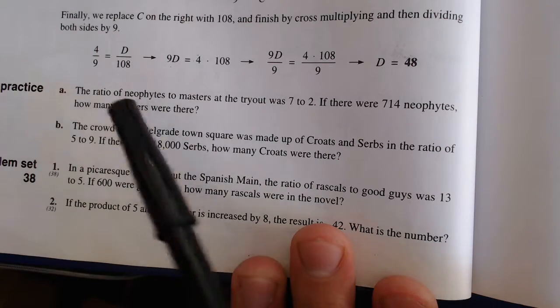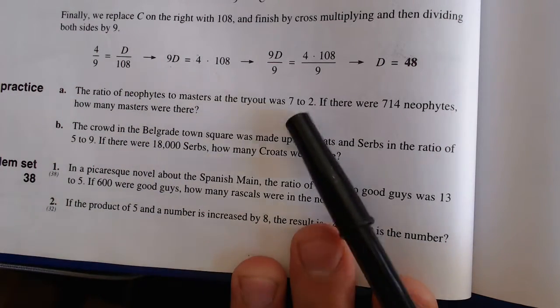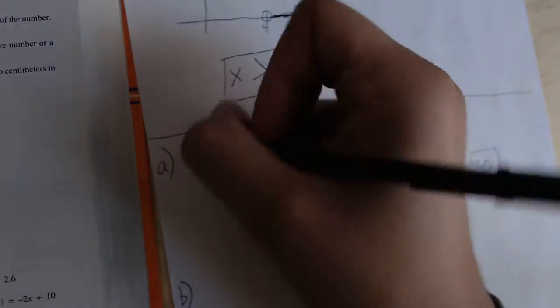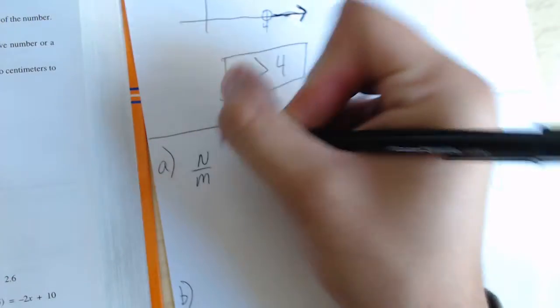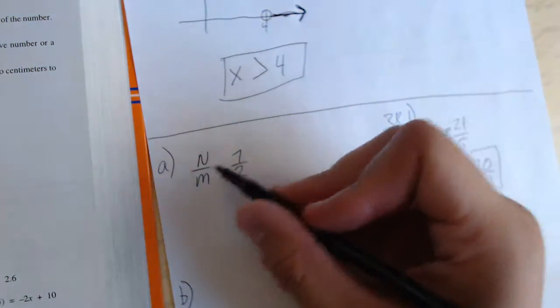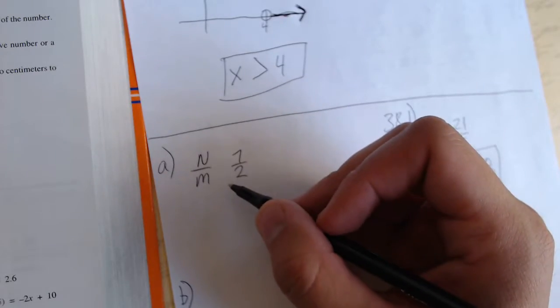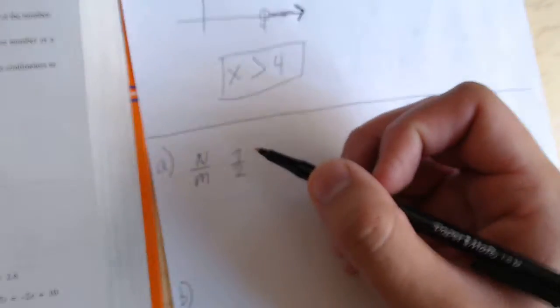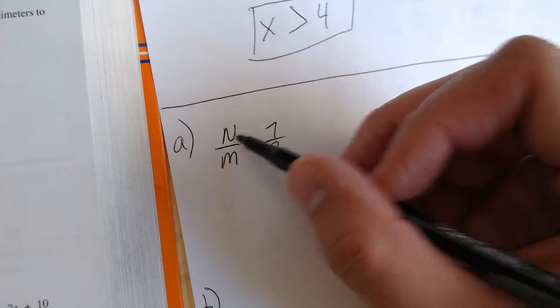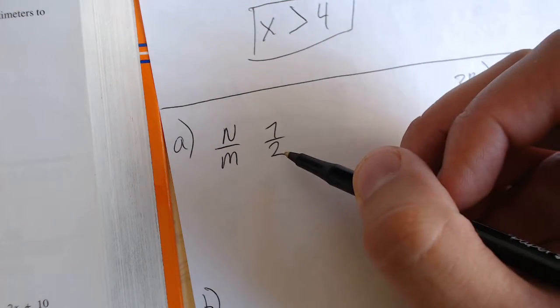So the ratio of N to M at the tryout was 7 to 2. So that's the first bit of information we have. And we're going to rewrite that on our work paper. So we have the ratio of N to M, and that is 7 to 2. And it's very important that you label these numbers so you don't get confused on your problem. Every time you do a ratio problem, don't forget to label the numbers in your ratio. So I know N is equivalent to 7 and M is equivalent to 2.